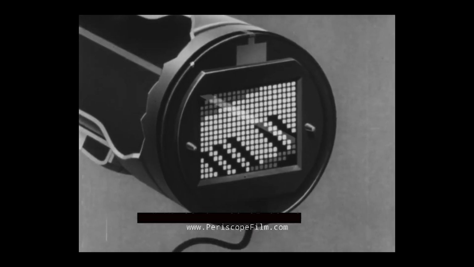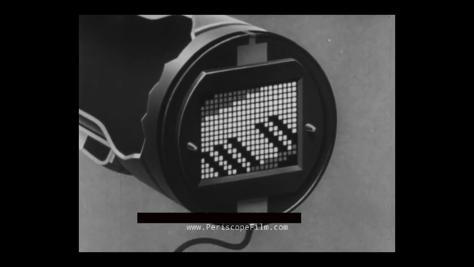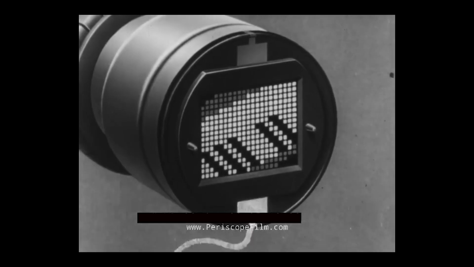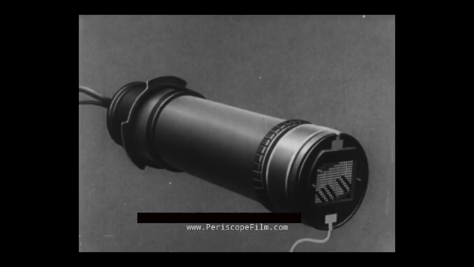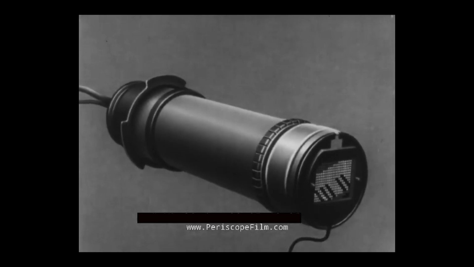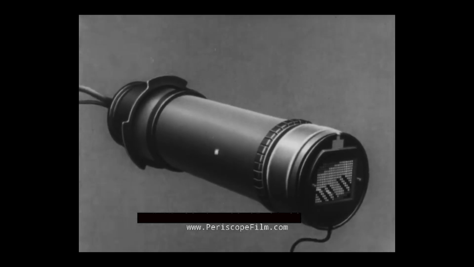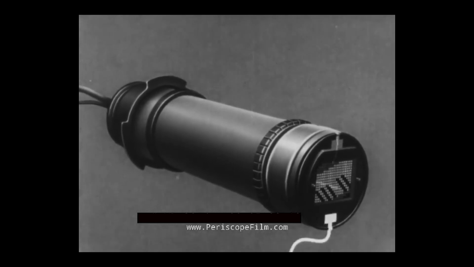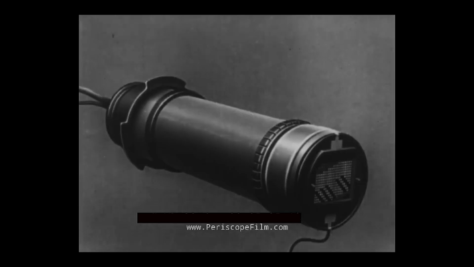So now the picture, a pattern of different intensities of light which we could see, has changed the strength of a flow of electricity into a pattern of different impulses, which cannot normally be seen, but can be carried along the wire.